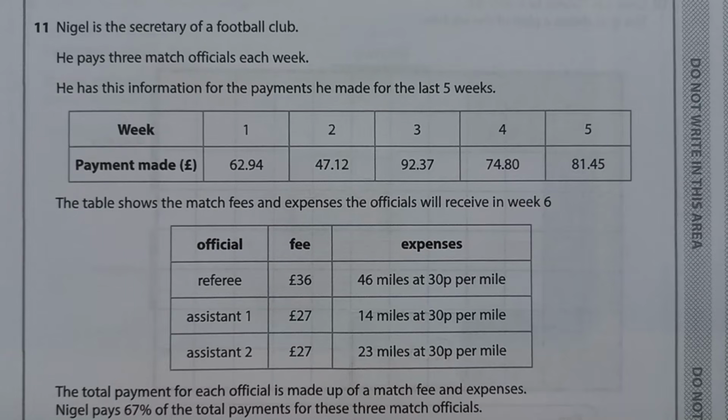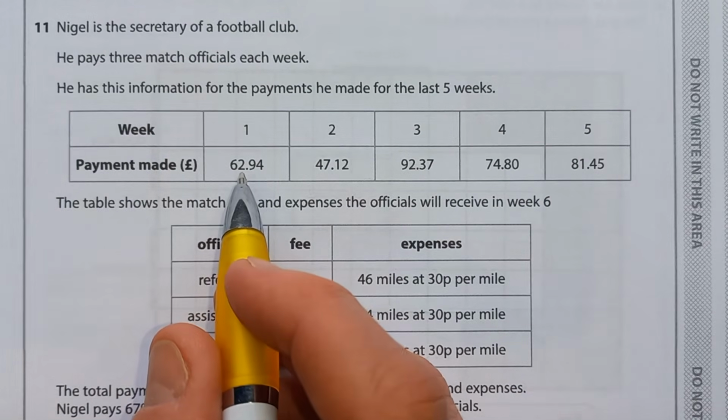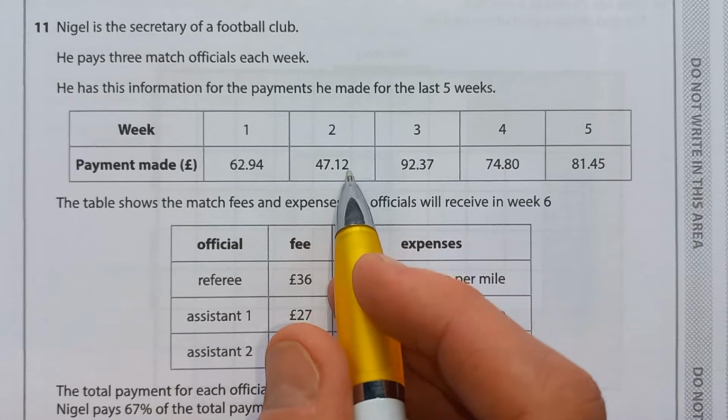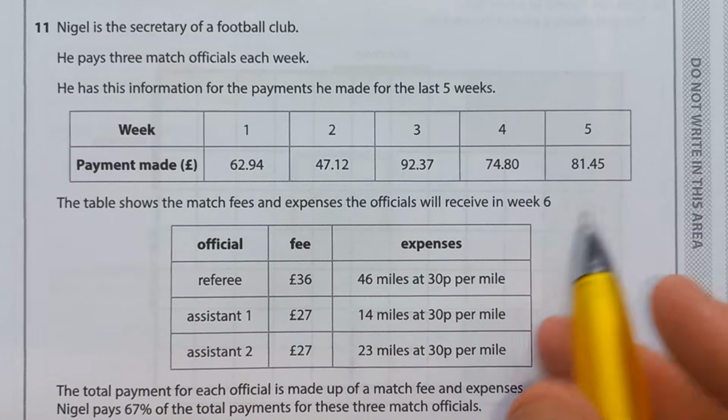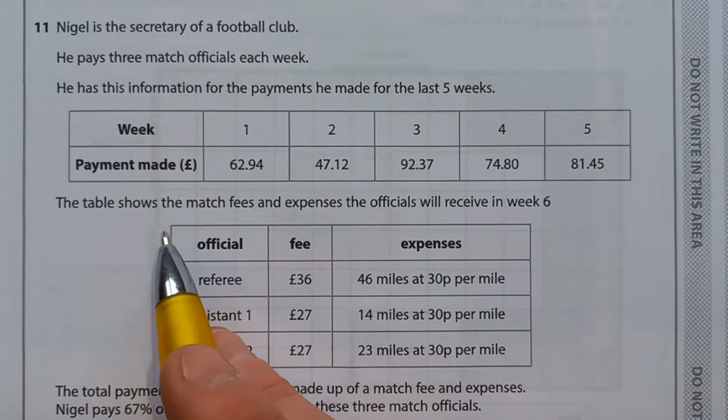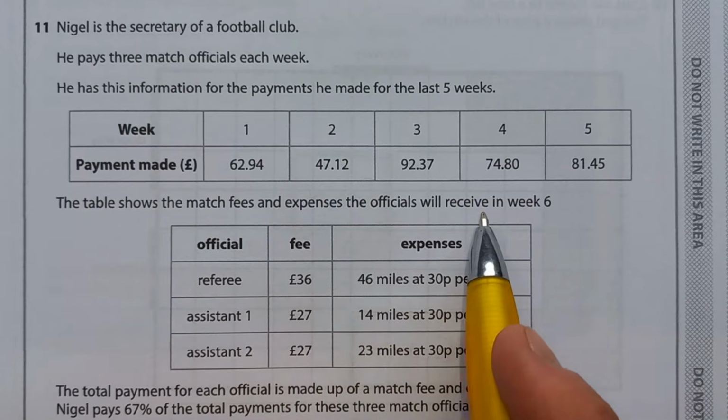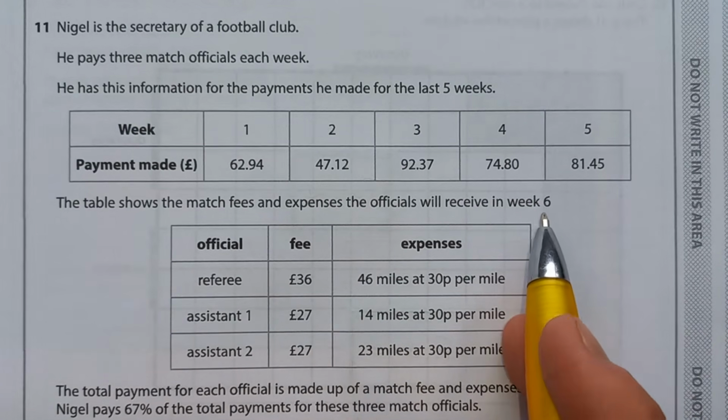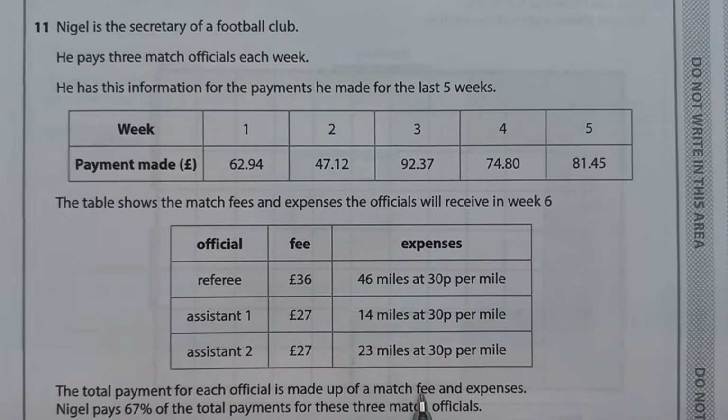Question 11. Nigel is the secretary of a football club. He pays 3 match officials each week. He has this information for the payments he has made for the last 5 weeks. So in week 1 he paid £62.94, week 2 £47.12, and so on. The table shows the match fees and expenses the officials will receive in week 6, so that's down here.